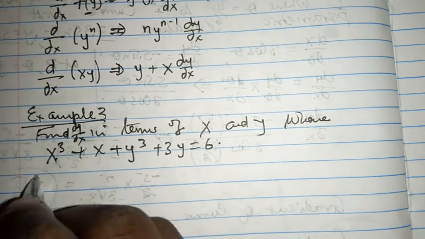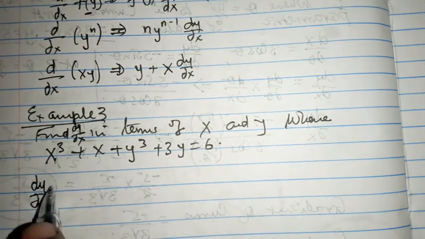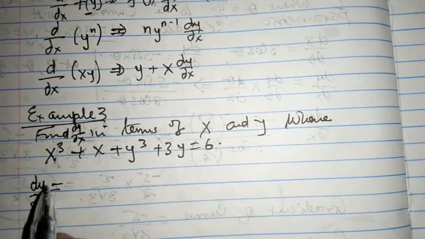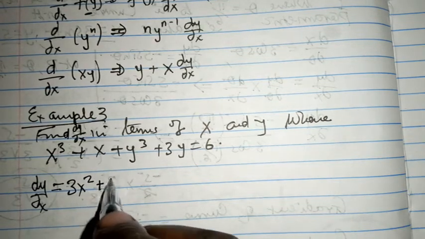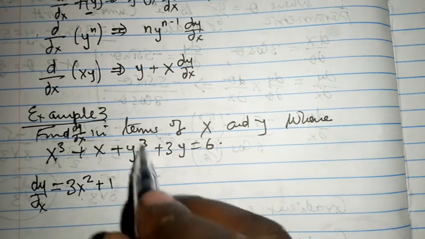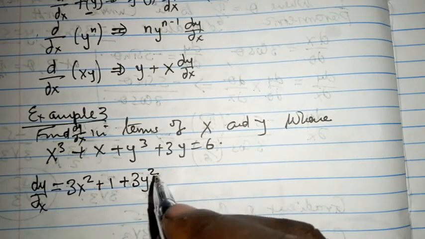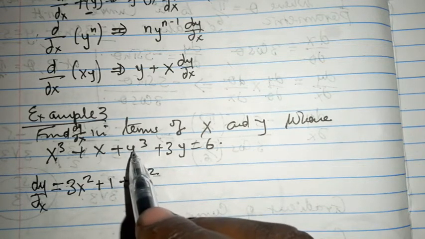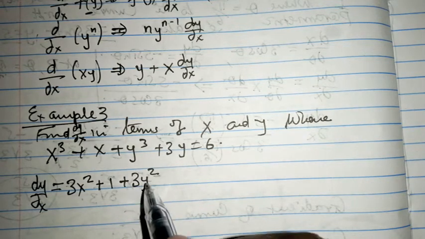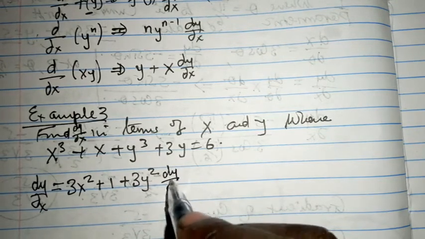And dy dx with respect to x, this is an x term, so it is very direct to differentiate: 3x squared. This is another x term, plus 1, differential of that one, but this is a y term, so plus 3y squared. But remember by chain rule, now this one we have to differentiate y cubed, which is 3y squared, and remember to talk about dy dx.